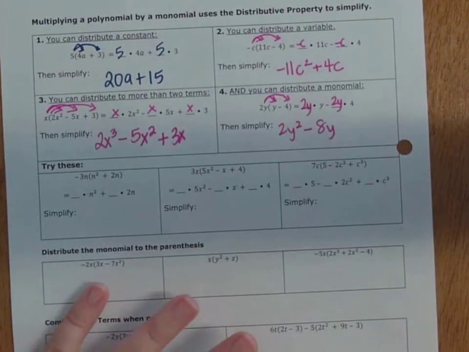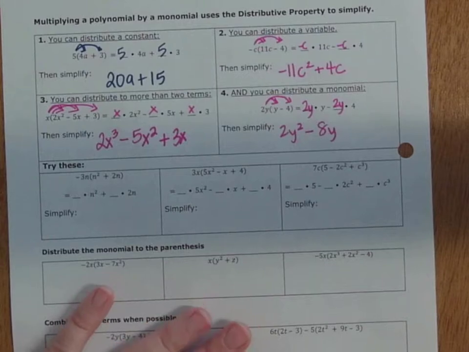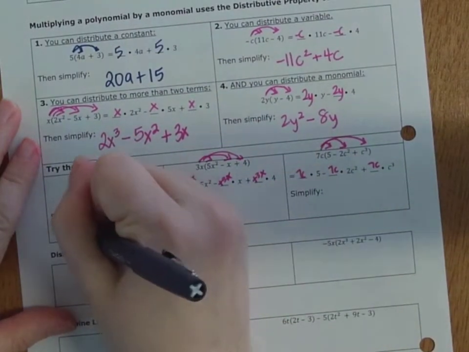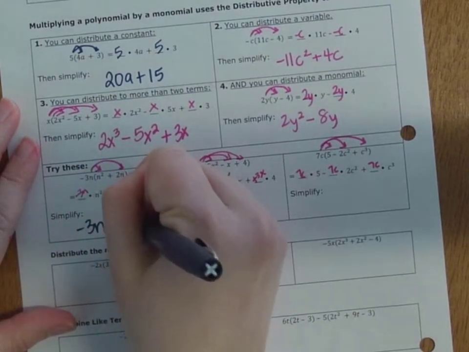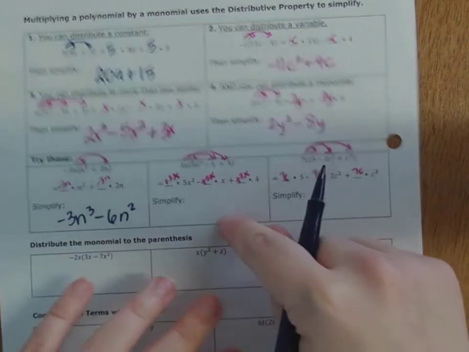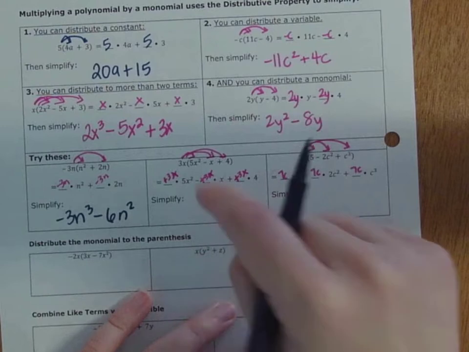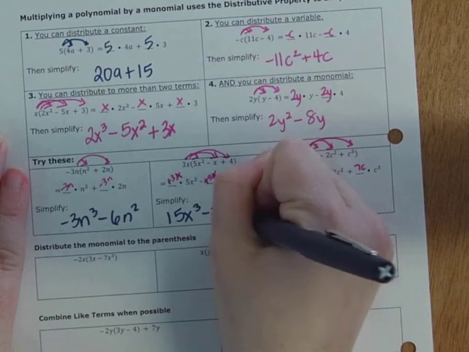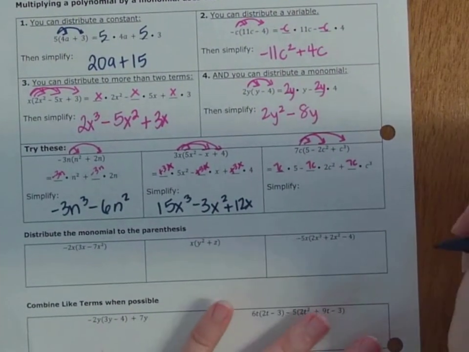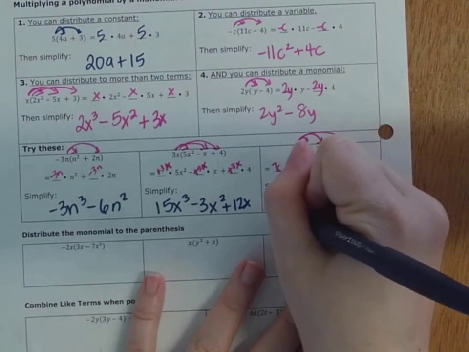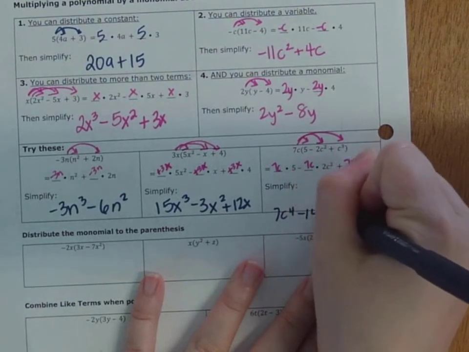Any questions on any of those examples before we move on? All right, try these three. Okay, who's got the first one? Raise your hand. Cal. Great. Questions? Who's got the middle one? Raise your hand. Jonathan. 15x cubed minus 3x squared plus 4x. And who is brave and has the third one? Leah. 7c to the 4th minus 14c to the 3rd plus 35c.